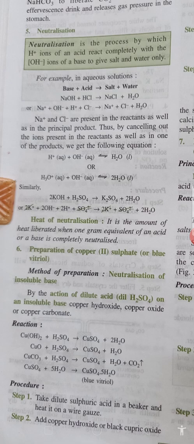By the action of dilute sulfuric acid on an insoluble base, copper hydroxide, copper oxide or copper carbonate, we get this reaction. Copper hydroxide reacts with sulfuric acid to give you copper sulfate plus water. Copper oxide reacts with sulfuric acid to give you copper sulfate plus water. Copper carbonate reacts with sulfuric acid to give you copper sulfate plus water plus carbon dioxide, and this copper sulfate reacts with water molecules to give you crystals of copper sulfate, which is blue.